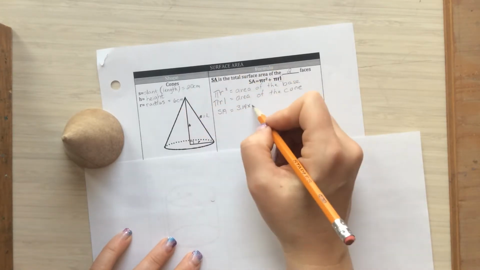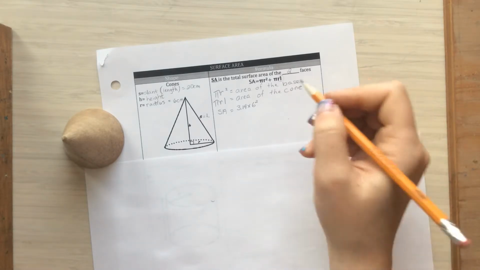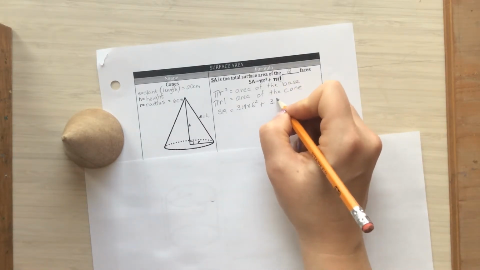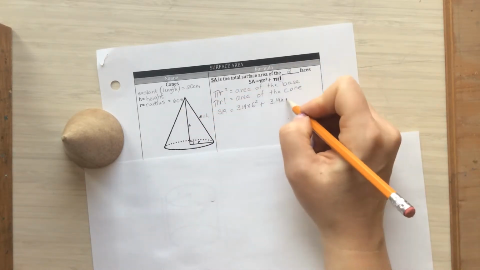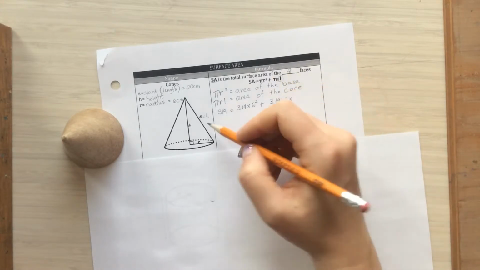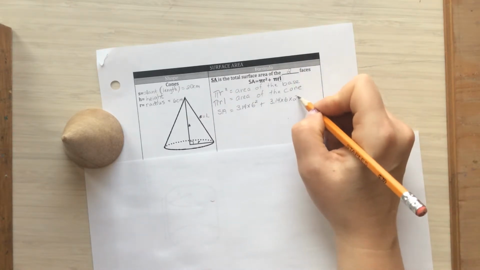Look over here, our radius is 6, and that is squared. Don't forget that little 2. Very important little 2, it means a lot. Plus pi 3.14 times r, which we established was 6, times L, so times our length or slant, depending upon who you're talking to, is 20 centimeters.